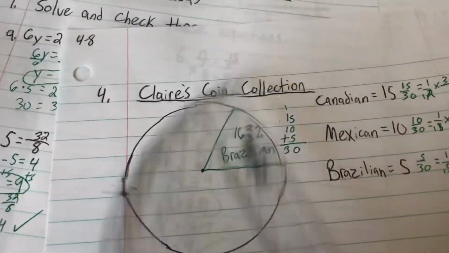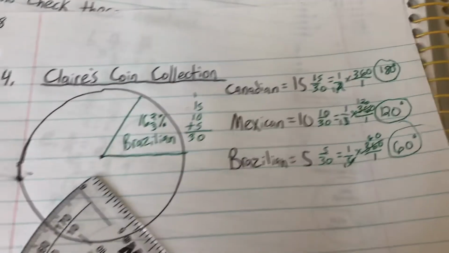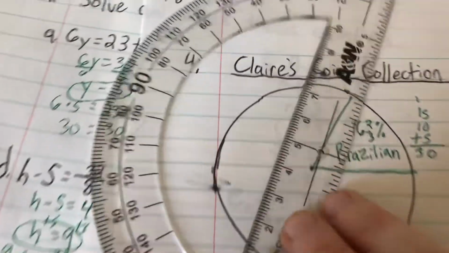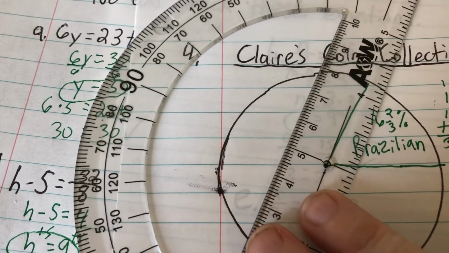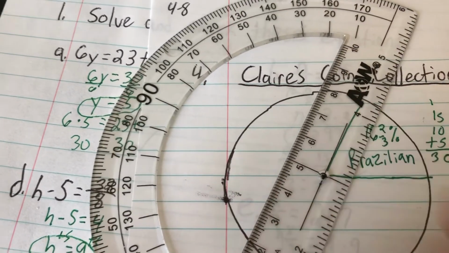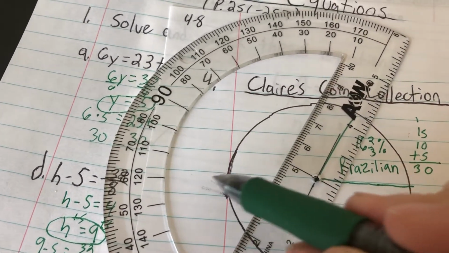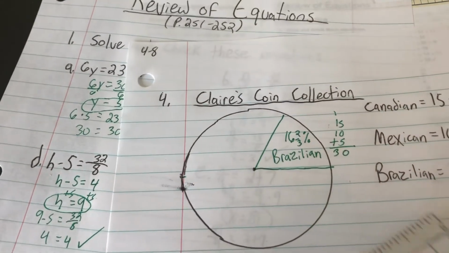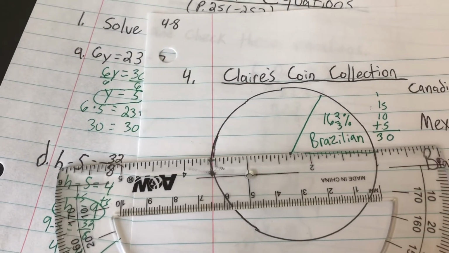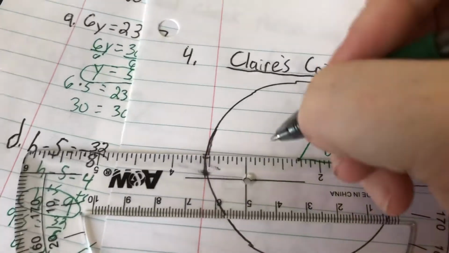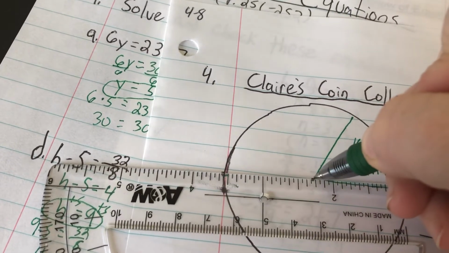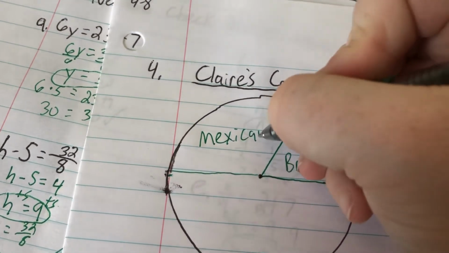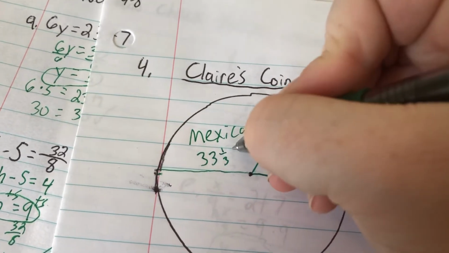Okay, so now my next one is 120 degrees for my Mexican coin. I have my first line here. I'm going to keep using that line. So line up my vertex again with my center dot on my protractor. There we go. And I'm going to go to 120. 120 is going to get me to about right there. So 120 is my Mexican coins, and that was 1/3, which is 33 1/3%.